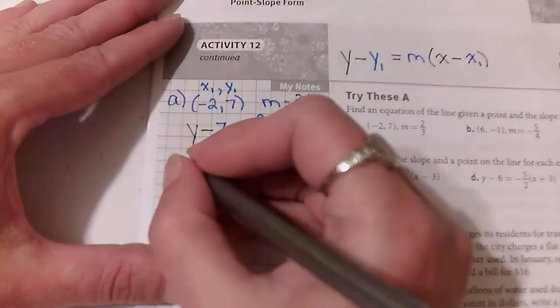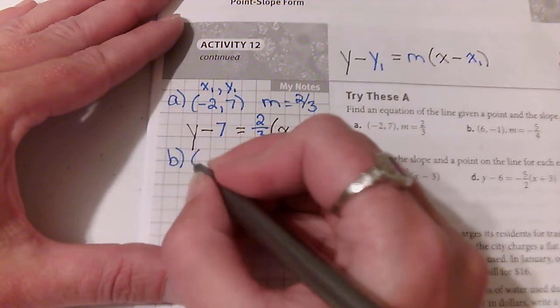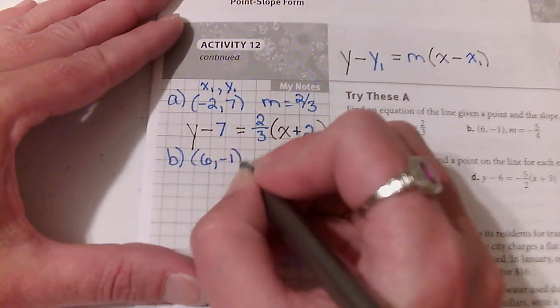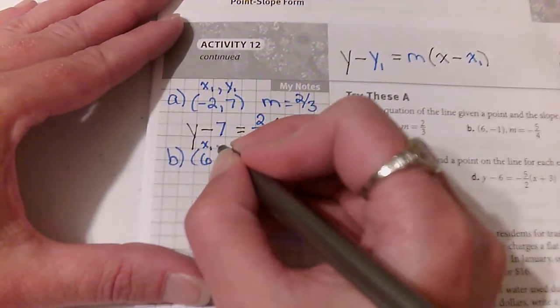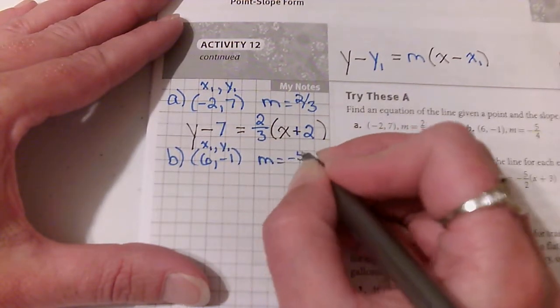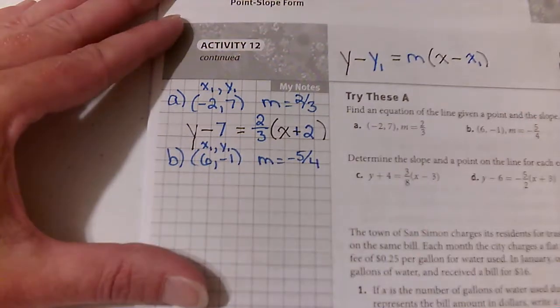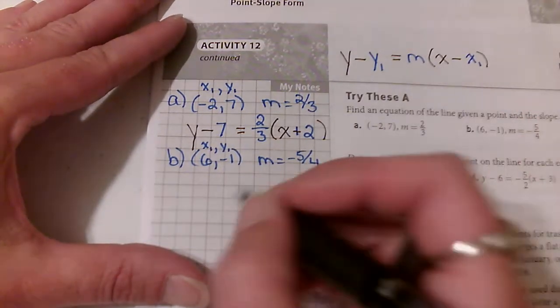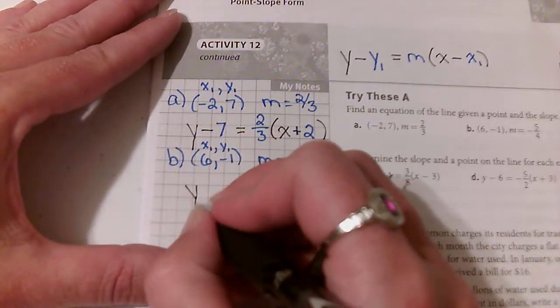On B, I'm given (6, -1). That's my x1, y1. And the slope is -5/4. So if you want to try it, and then look up and see if you get the right answer.